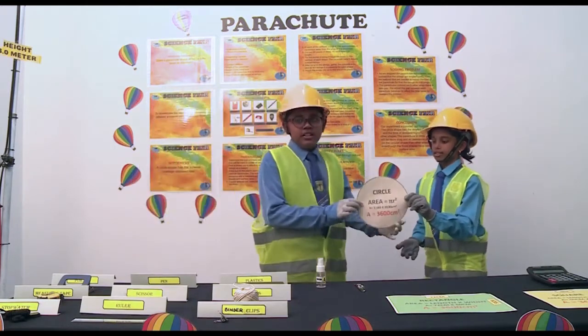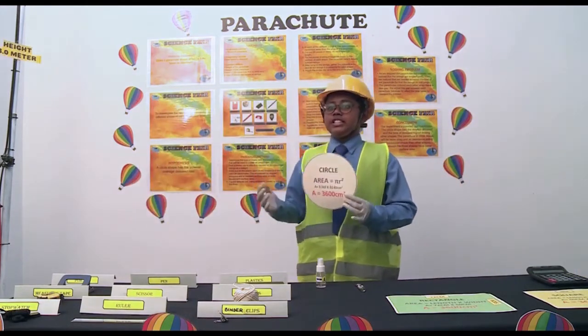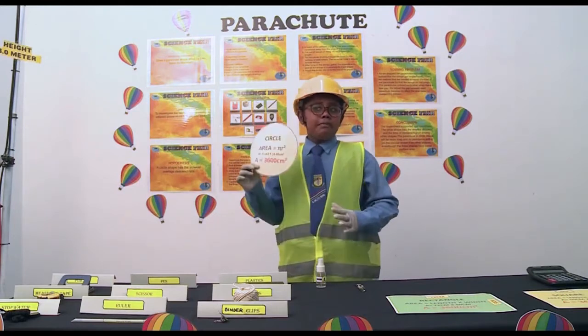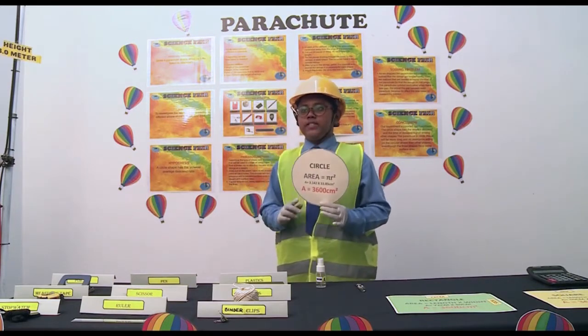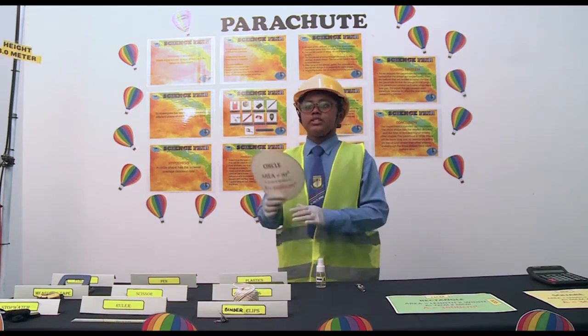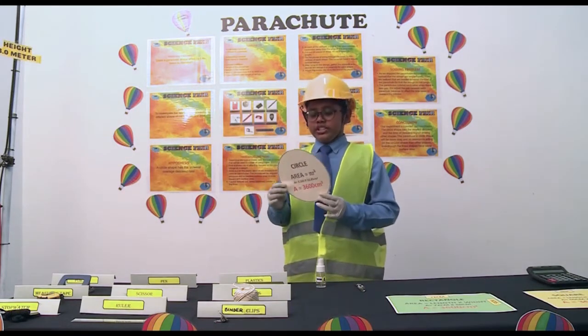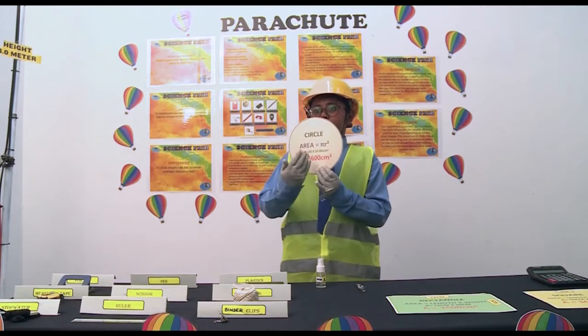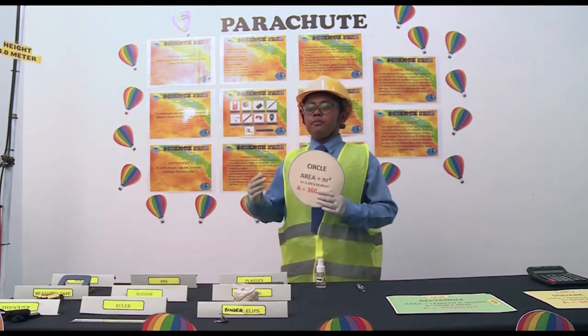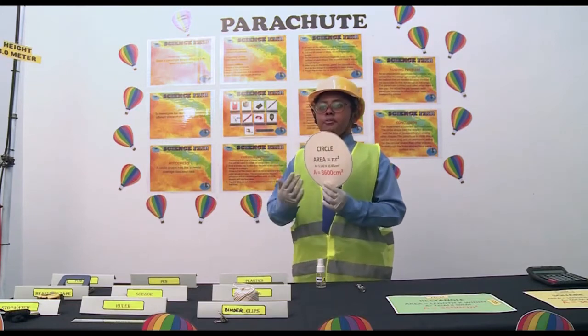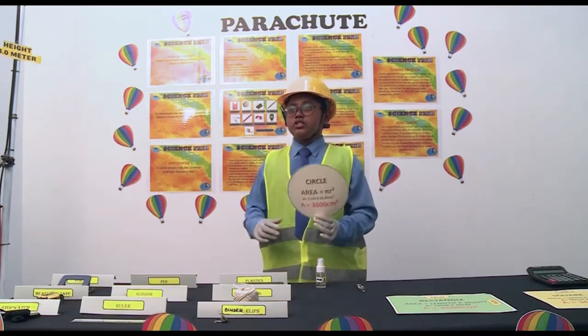Sure, Varsha. The formula for the circle is pi r squared. Pi times radius squared. Pi represents the constant ratio of the circumference of any circle to its diameter, equal to 3.142. So, we can replace pi with 3.142 times radius squared.